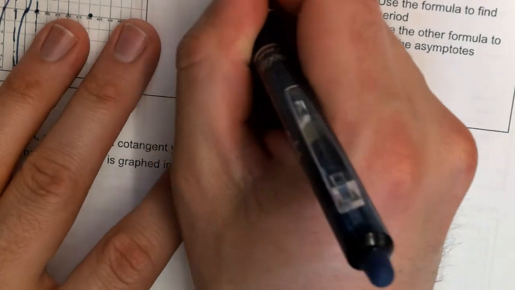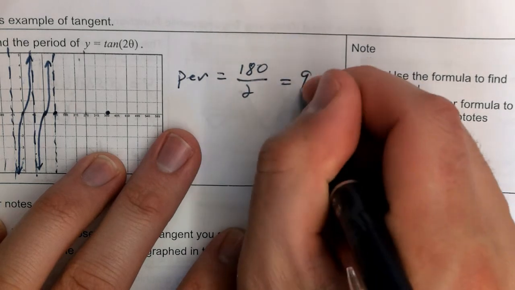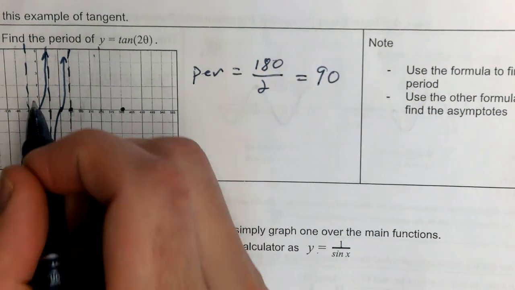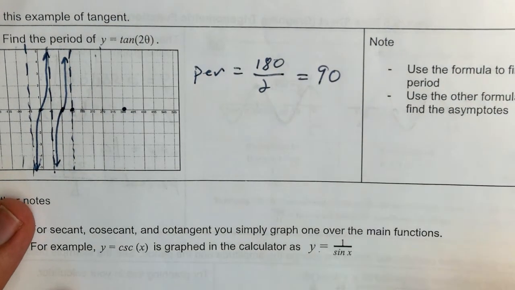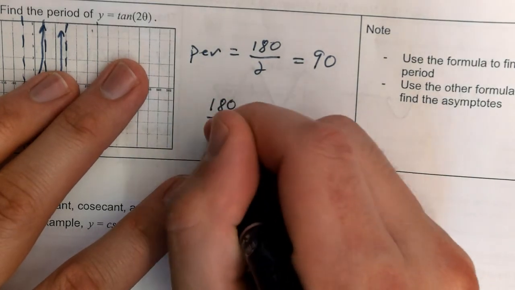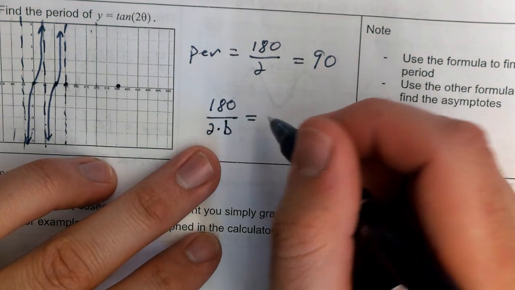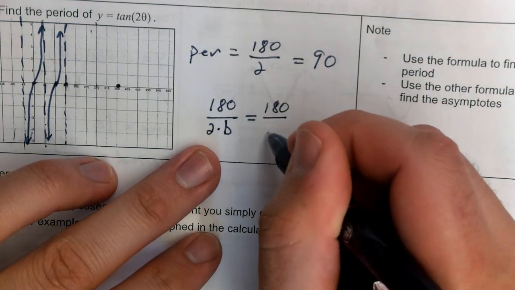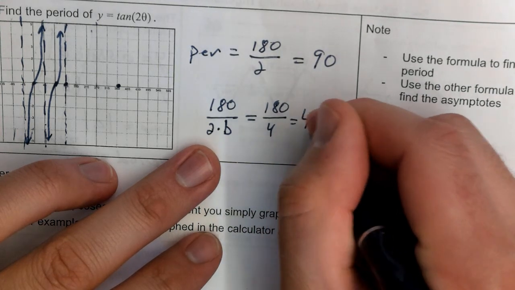Period is equal to 180 over b. B in this case is 2. So 180 over 2, so our period is 90. We could have gotten that from the curve as well, because the distance from here to here is 90 degrees. Then we want to figure out the formula to find the asymptote. So where they land, if we had done this first, I wouldn't have messed it up. But anyway, it's 180 over 2b. So in our case, it's 180 over 2 times 2, so 4. So that's going to be at every 45 degrees.